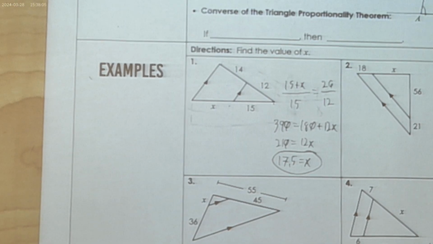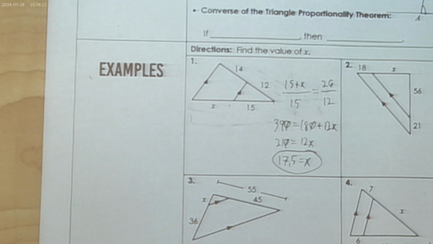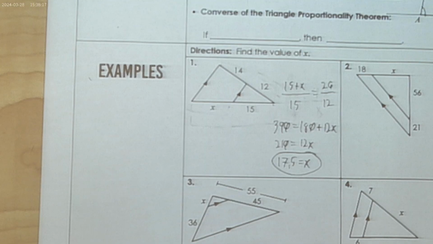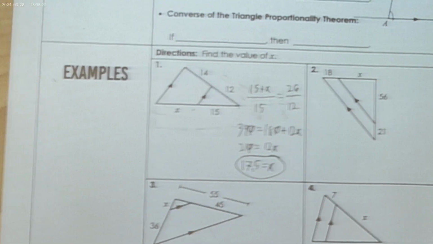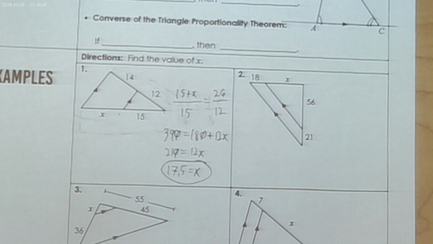So again, because I know that they're similar triangles, all I have to do is set up the proportions. I have to set up the ratios and the scale factors, and then I can solve for anything. And this proportionality theorem basically says that if we start incorporating parallel lines, like from Unit 2, then we can get a little bit more information. So let's give this one a try.